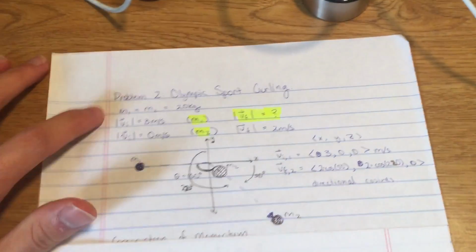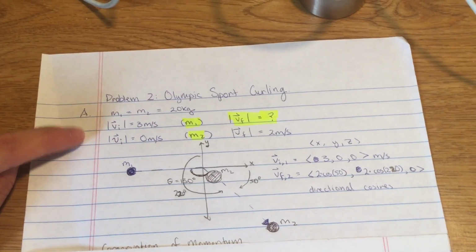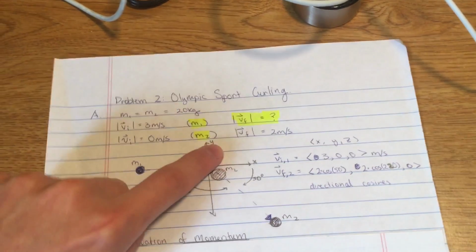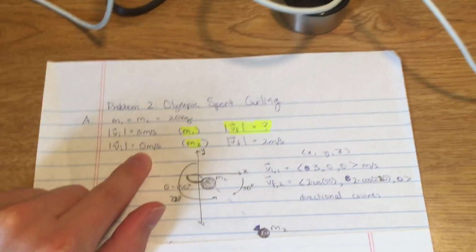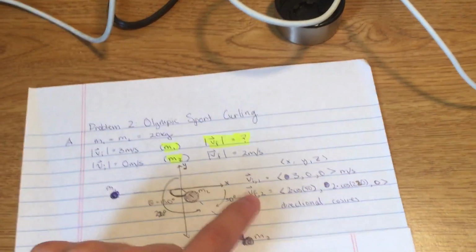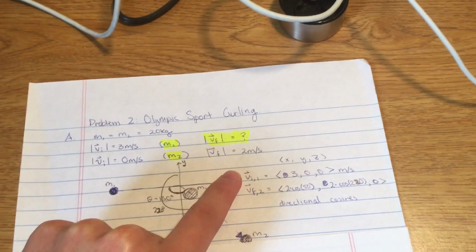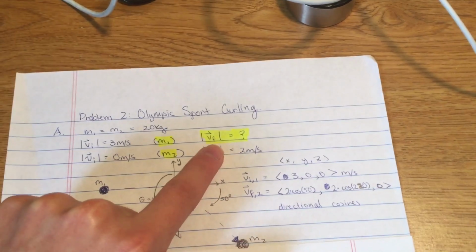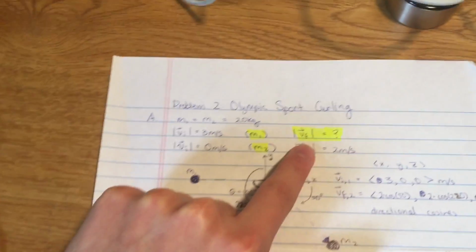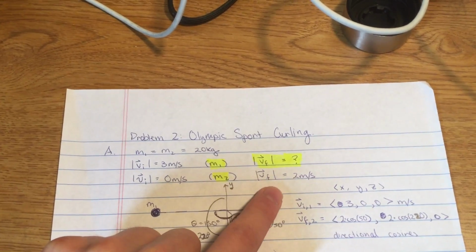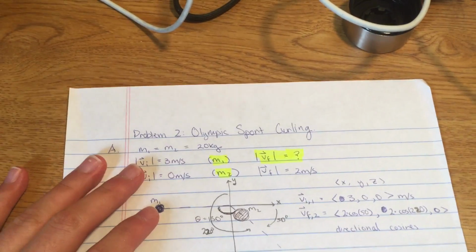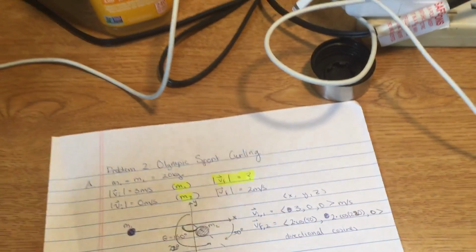So we know that the initial velocity is 3 meters per second of mass 1, and mass 2 we know is initially stationary, and then its final velocity is 2 meters per second. So basically what we need to find is what the final velocity of mass 1 is after colliding with mass 2, which is relatively simple with conservation of momentum, which is a vector equation, which is very important.